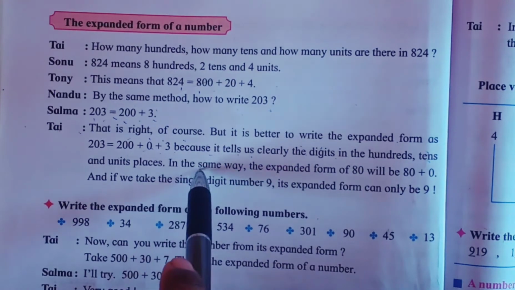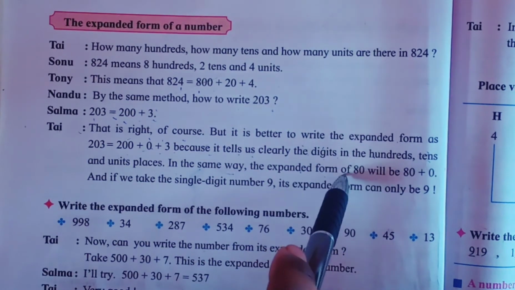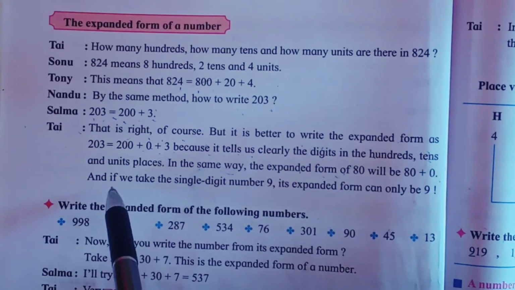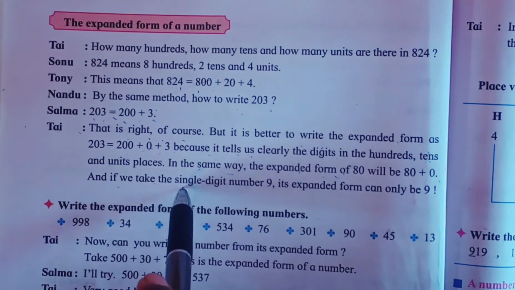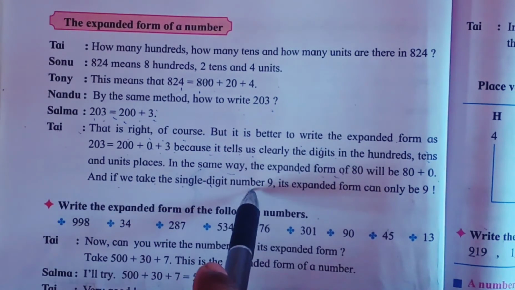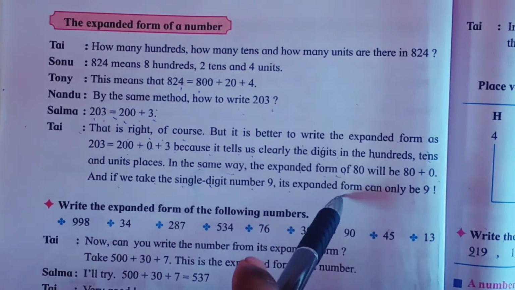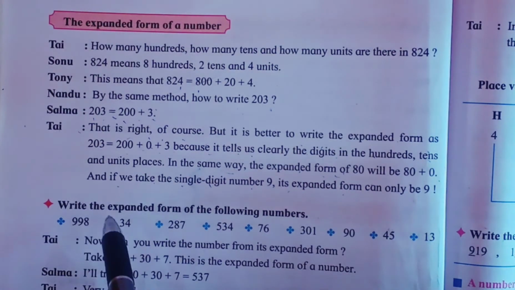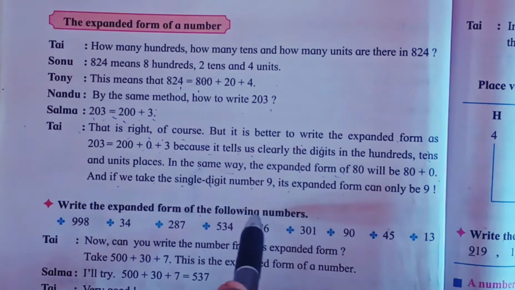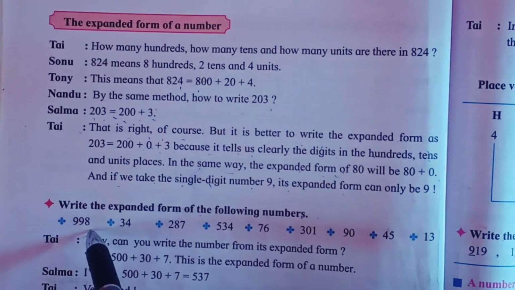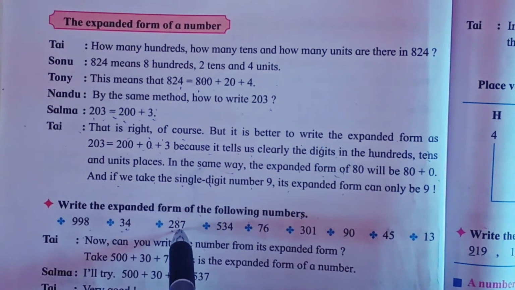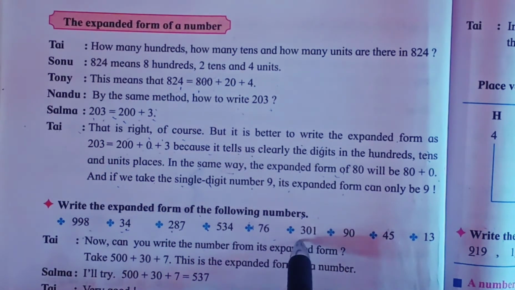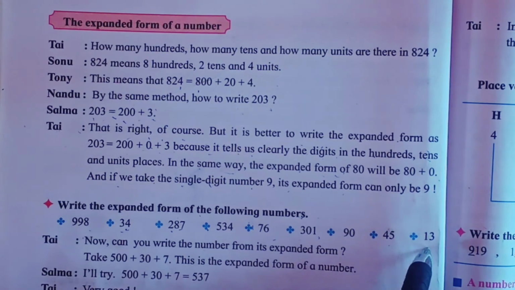place. In the same way, the expanded form of 80 will be 80 plus 0, and if we take the single digit number 9, its expanded form can only be 9. See the example. Write the expanded form of the following numbers: 998, 34, 287, 534, 76, 31, 90, 45, 30.